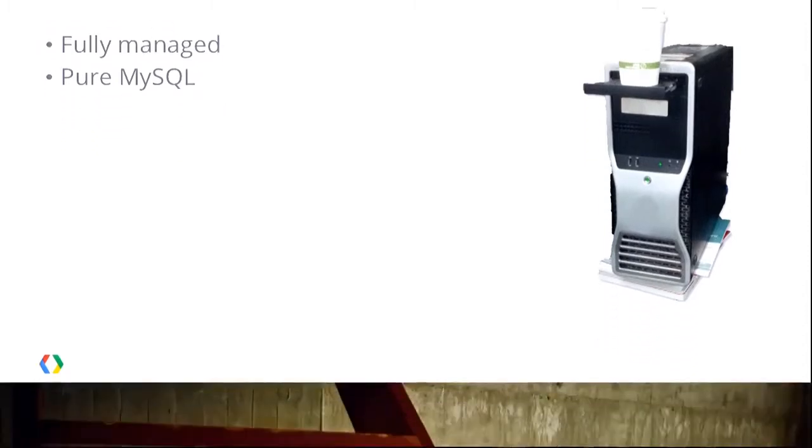Cloud SQL, on the other hand, is fully managed, but it's pure MySQL. So it's kind of like that computer you built at home to run your SQL instance, except it's not in your basement.